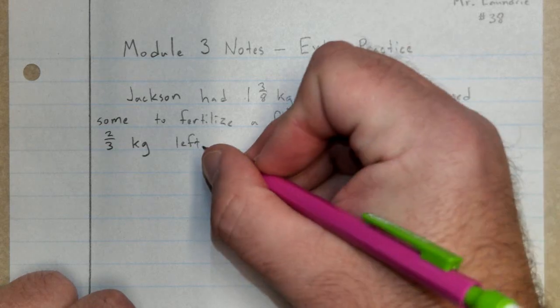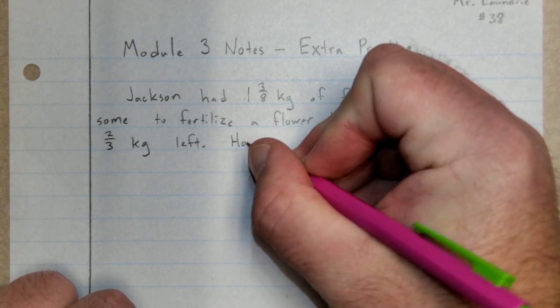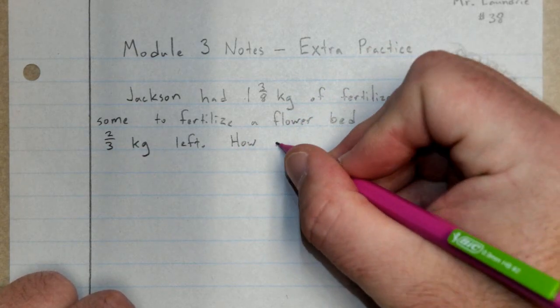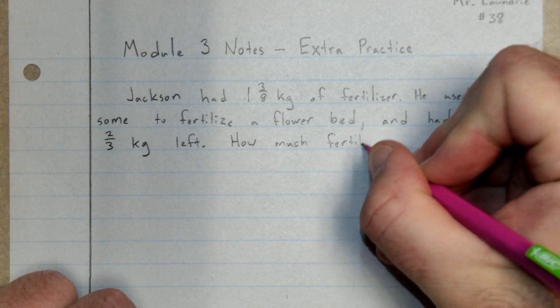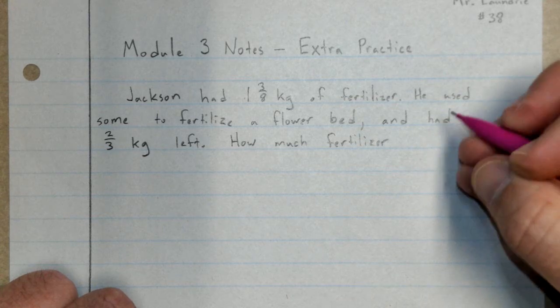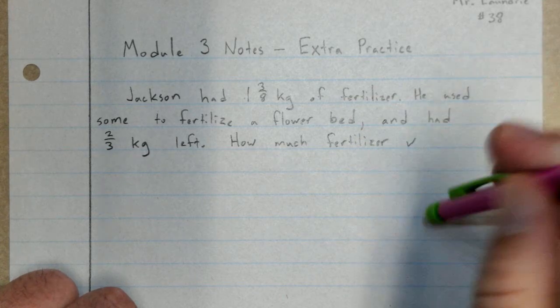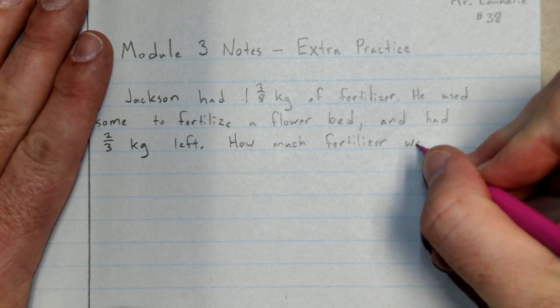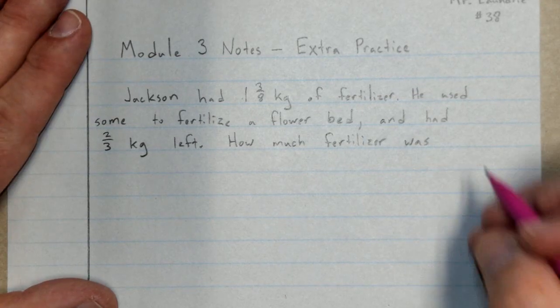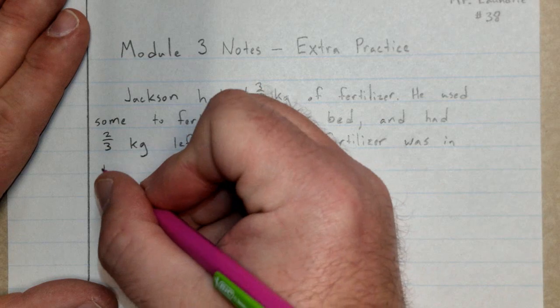So the question, as I'm sure many of you have already guessed, is how much fertilizer was used in the flower bed? Whoops. Let's make this legible. So we need to try to find out exactly how much was used in the flower bed.